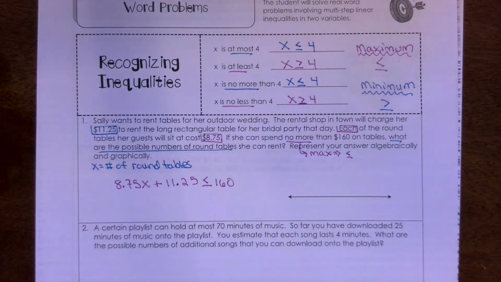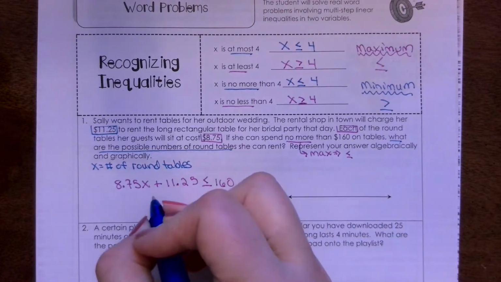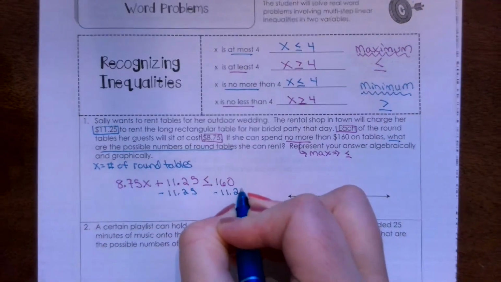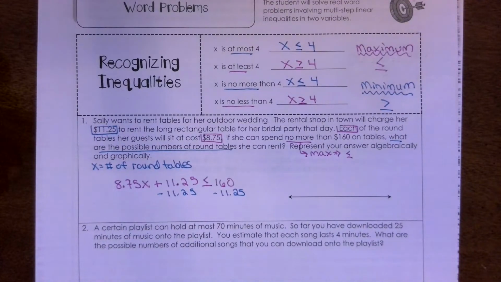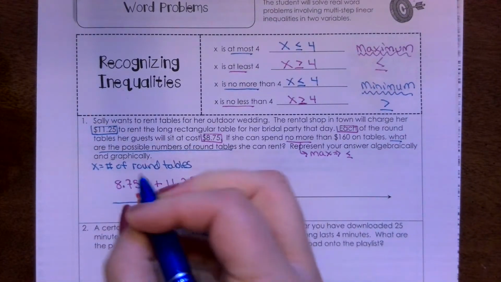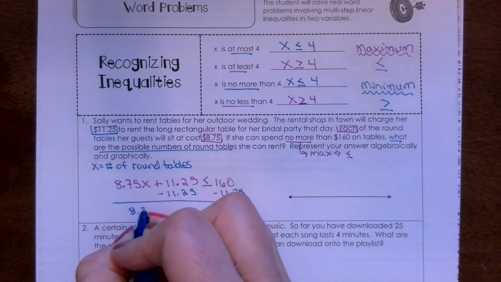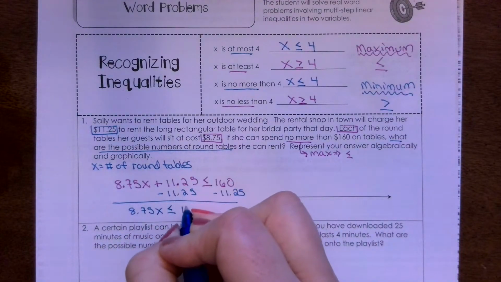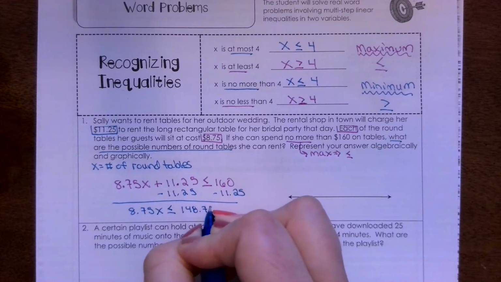So I've now represented the situation algebraically, and I'm going to solve it. So I'm going to subtract 11.25 from both sides and get 148.75. So 8.75x is less than or equal to 148.75.